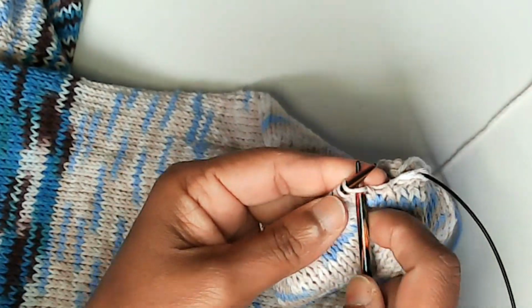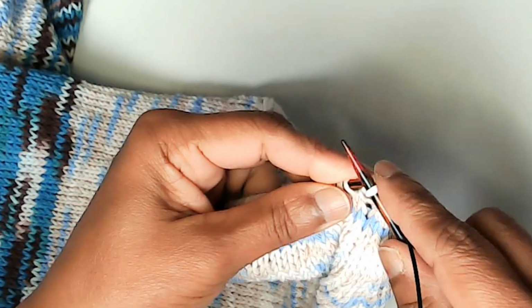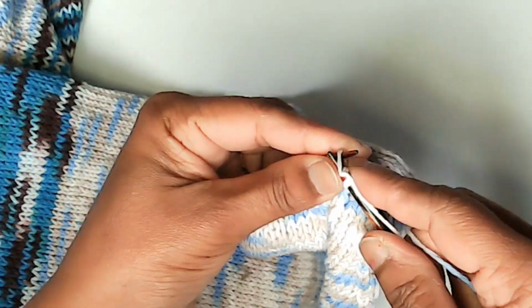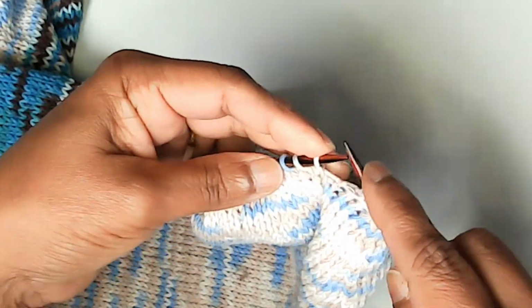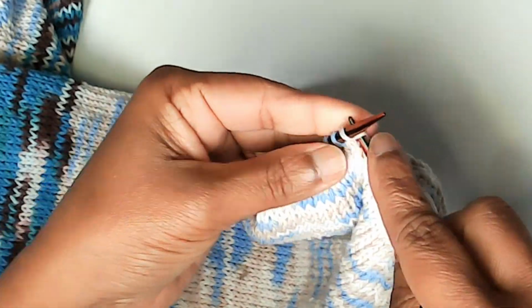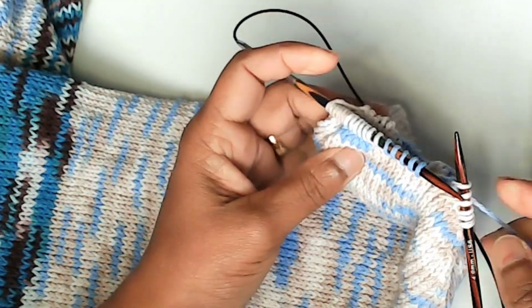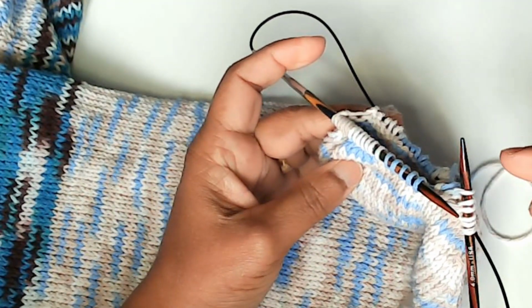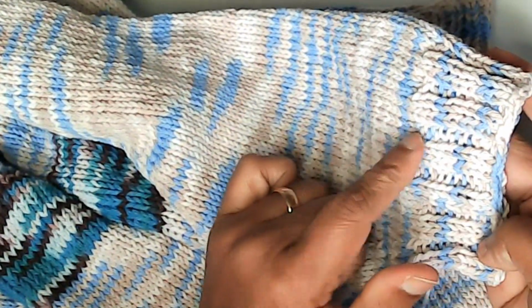I'm going to do 2 knit and 2 purl, and again 2 knit, 2 purl, and I carry on for 10 rows of this 2 by 2 ribbing, and when I'm done I have this kind of rib.